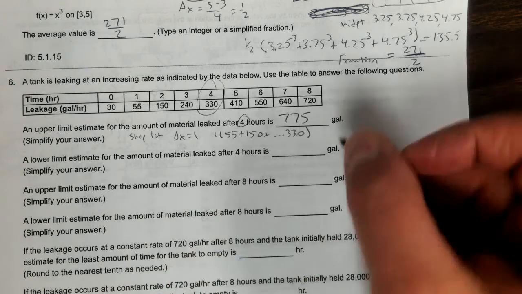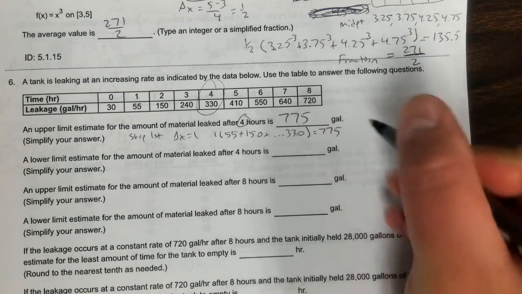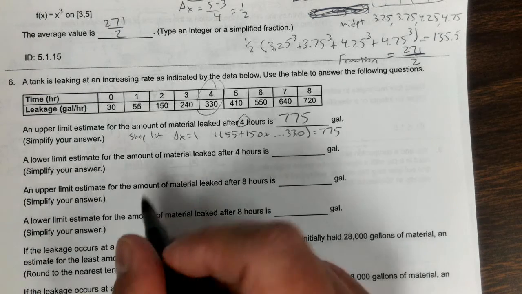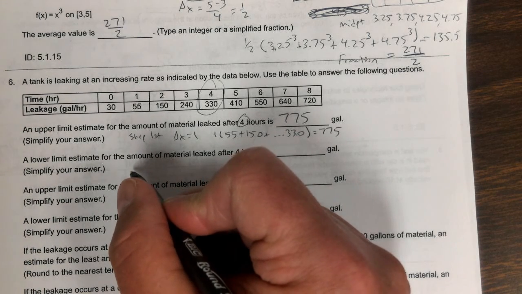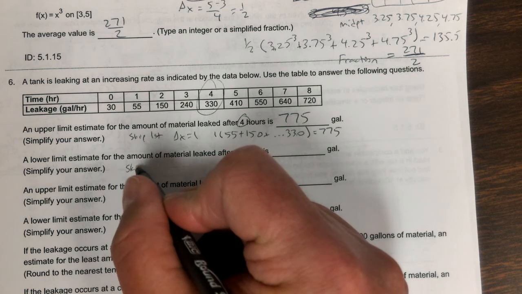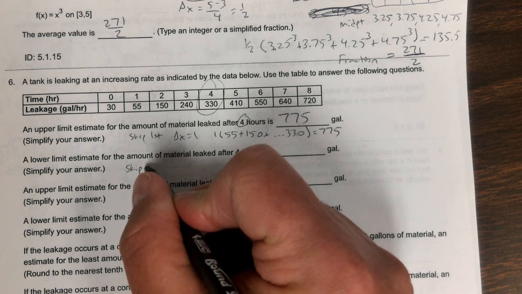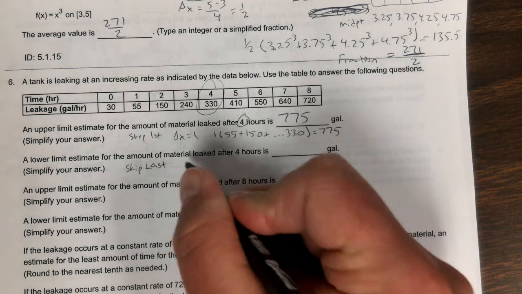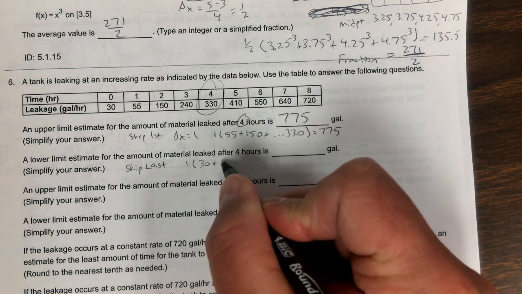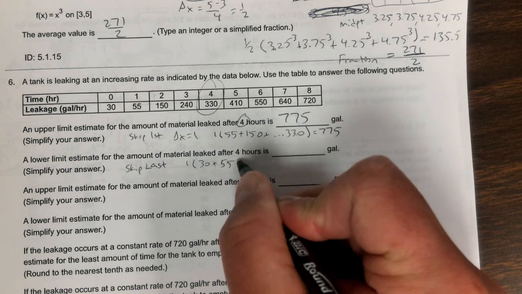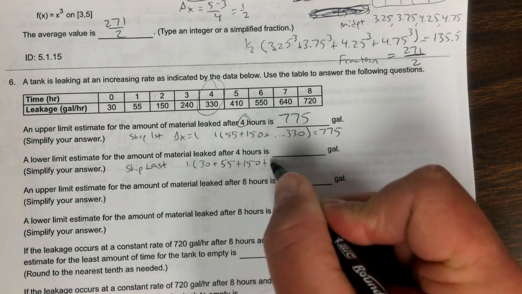For the next one, you want your lower, so that means you skip your last. So you're going to do 30 plus 55 plus 150 plus 240.